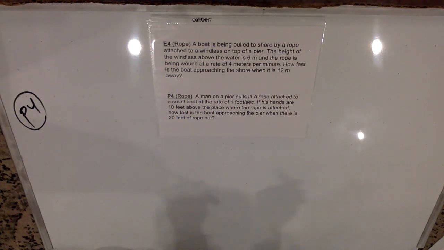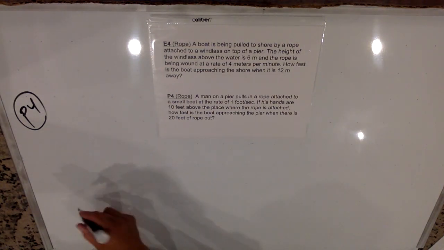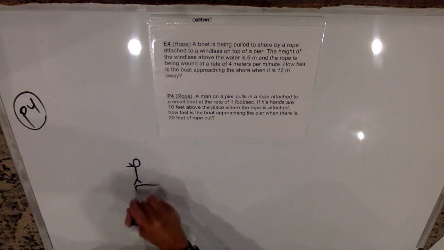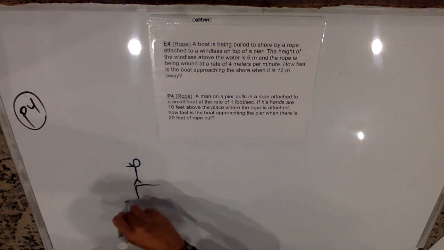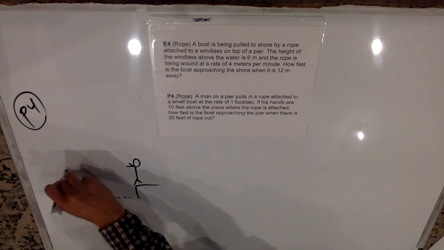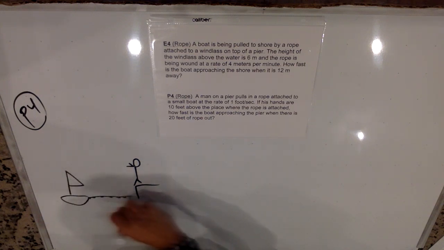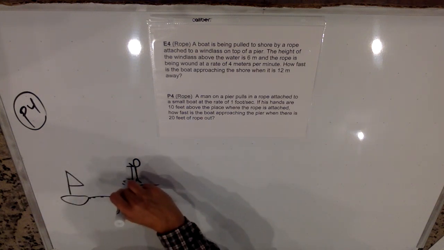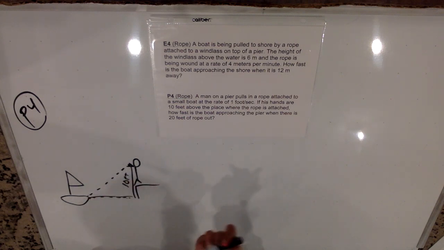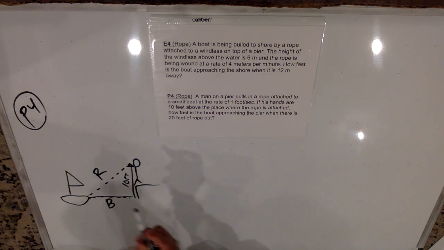Okay, so again, pause me if you don't want to do this with me. I'm going to have the guy be on the pier in the other direction, just to show that it doesn't matter which direction he's standing. And this is my really fancy version of the guy on the pier. Okay, so wherever the rope is attached to the boat, this height is 10 feet, right? His hands with his rope are 10 feet above wherever the rope is attached. I'm going to use r again for rope. I'll use b again for boat. Okay.